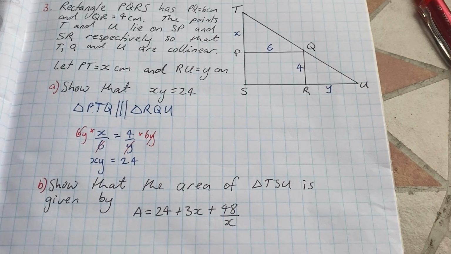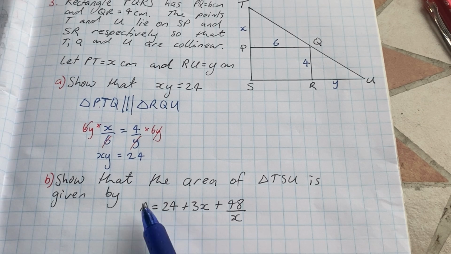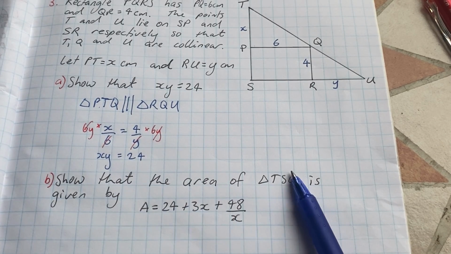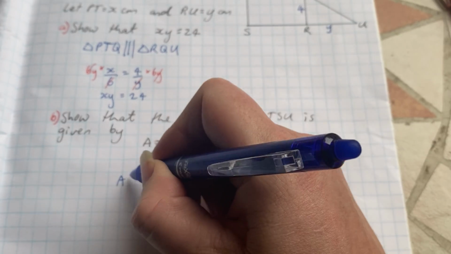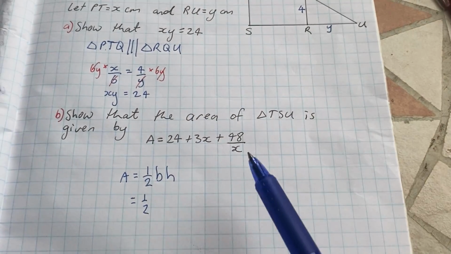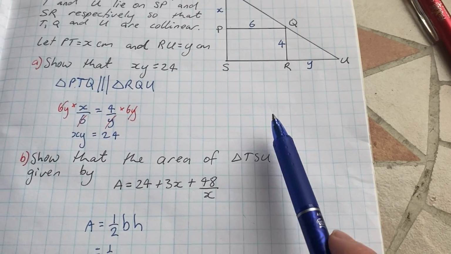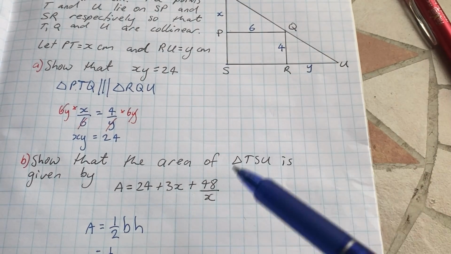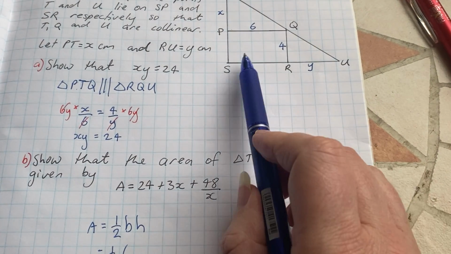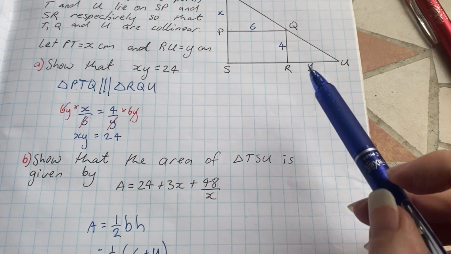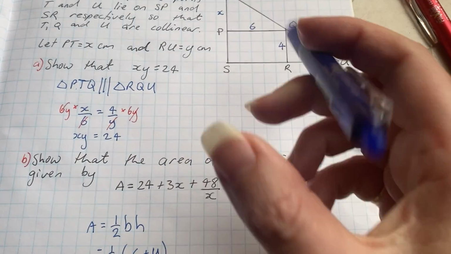Part B, show that the area of triangle TSU is given by this formula. Okay, so this is another one where we're going to have to substitute one formula into the other. We're talking about the area of a triangle. So it's quite simply just area equals half base times height. So the base of the triangle TSU, it's the big triangle here. The base is 6 plus y. And the height of the triangle is 4 plus x.